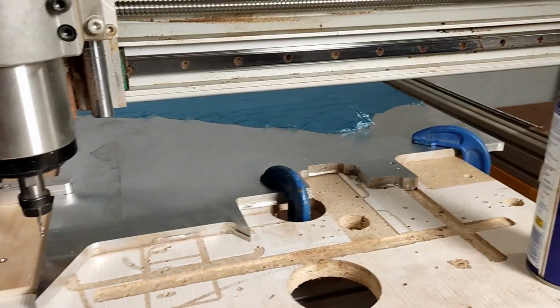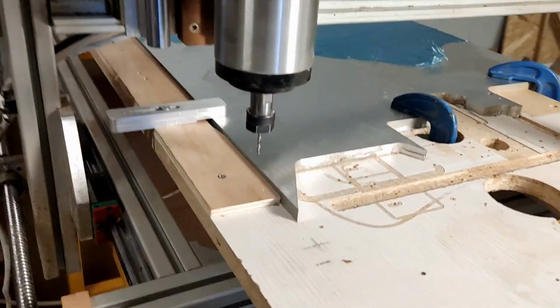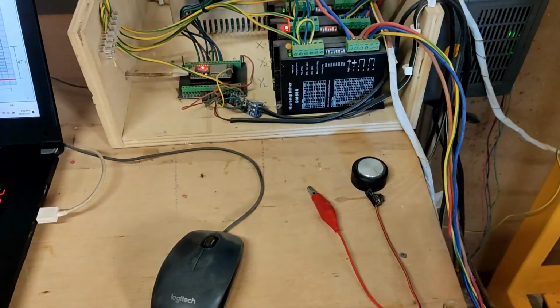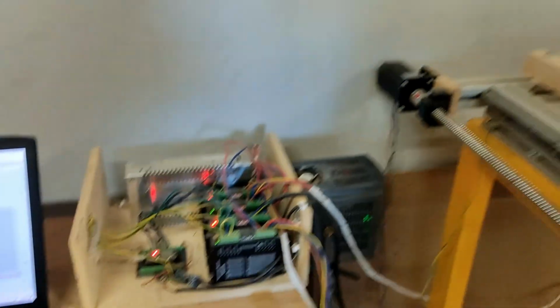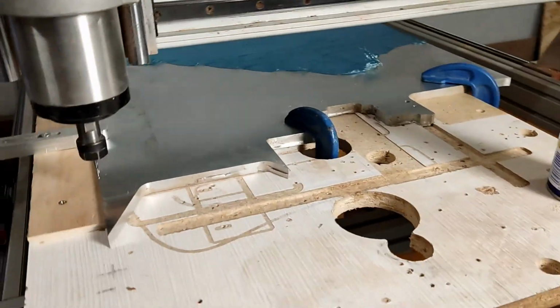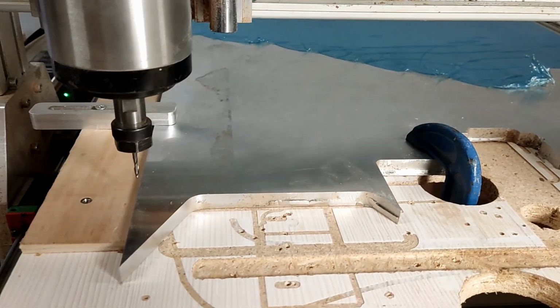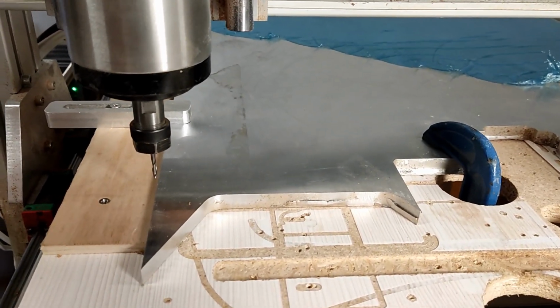So here we are in front of my CNC. I have this big plate of aluminum. I have set the coordinates, the X and the Y, also the Z, using this probe. I think that's the correct name for it. I haven't milled aluminum in a long time. I hope I managed to set the correct feed rates and spindle speed. We will see about that.